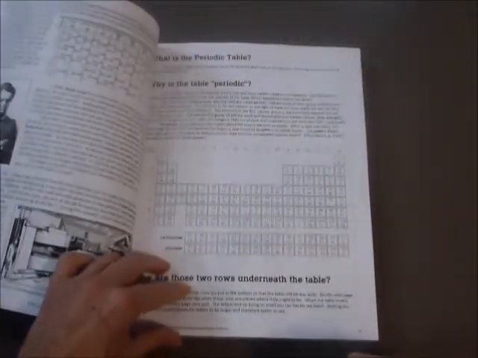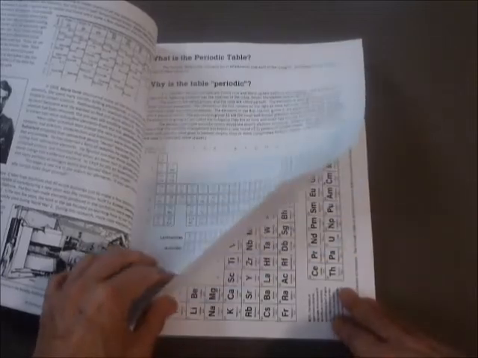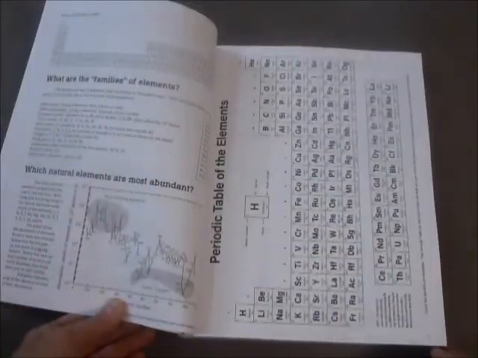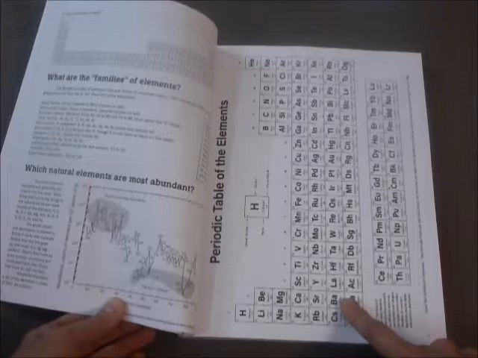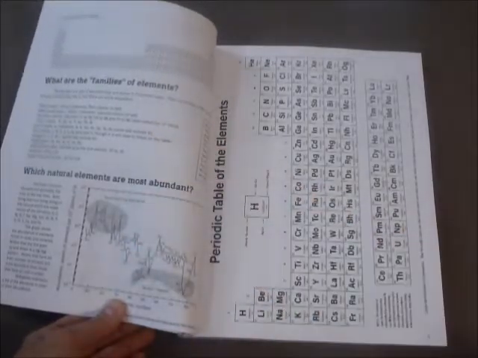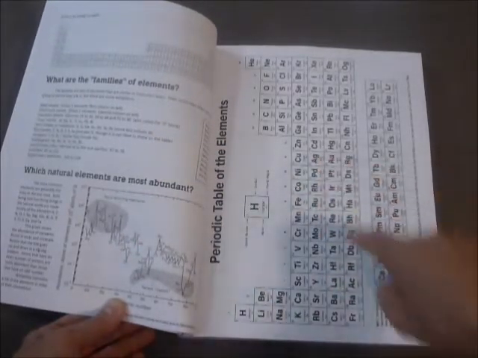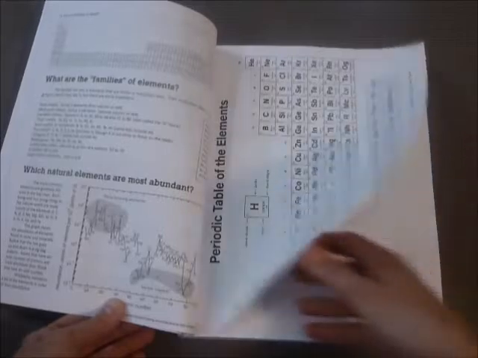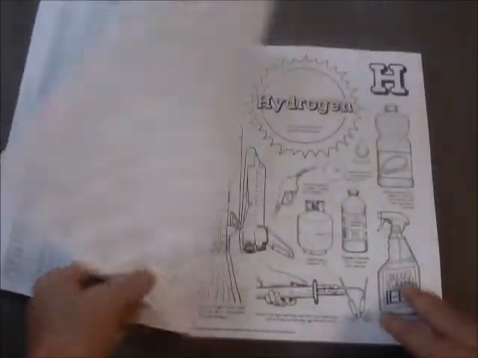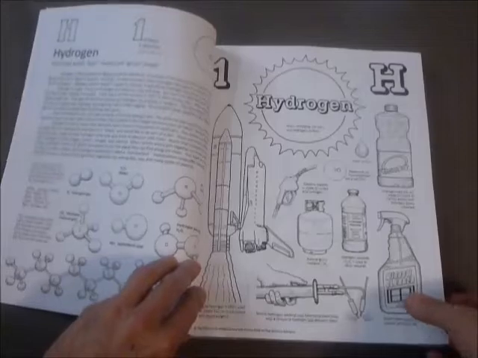And then there is a short history of how we discovered the elements, and an explanation of who invented the periodic table and how that came about. And then you have your own periodic table to color and some suggestions about colors for the groups or the families on the table. And then, of course, there's coloring pages.